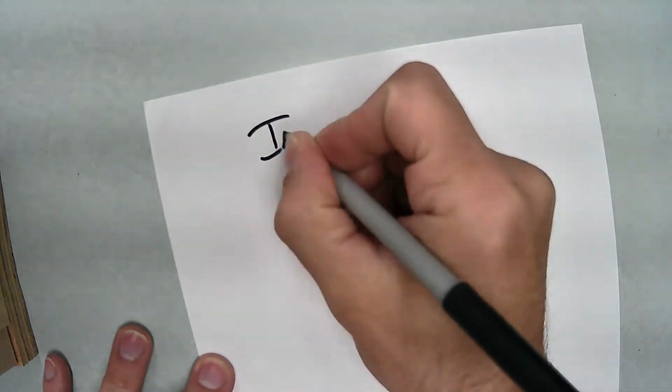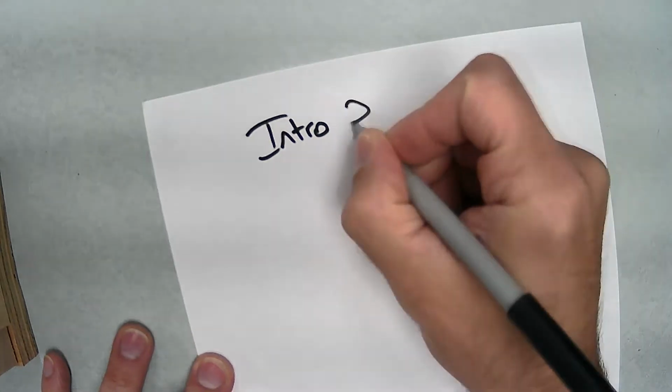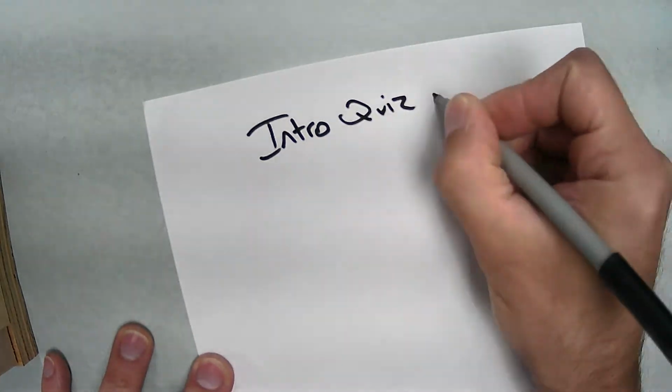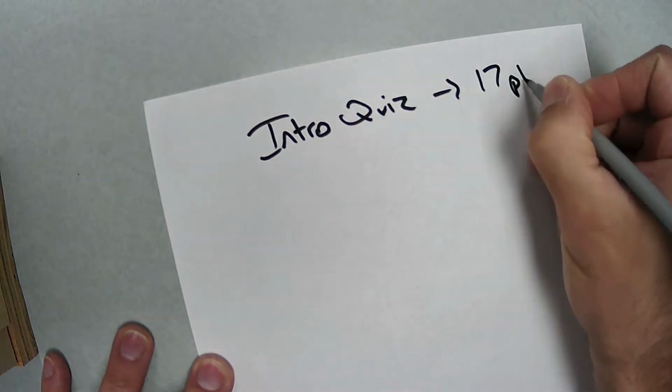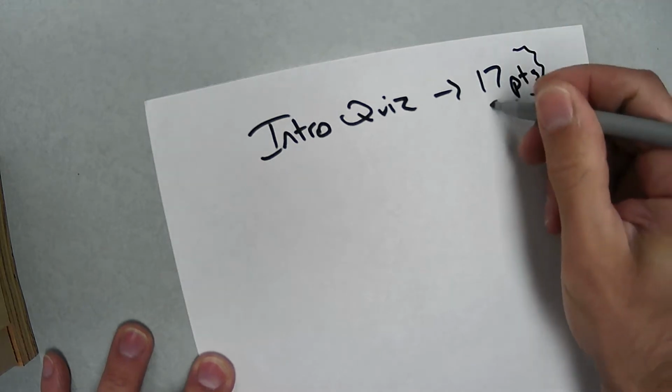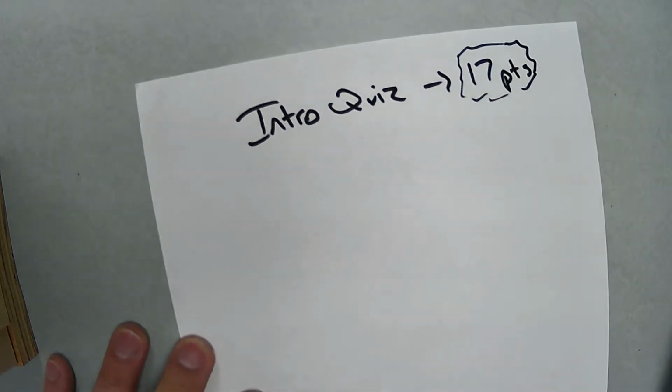All right, guys, I just want to go over a few things for your quiz on Thursday and Friday in case you want to study for this thing. It's an intro quiz. It's really a quiz because it's only worth 17 points, okay? So I wouldn't get too worried about it, but it is a 17-point quiz.